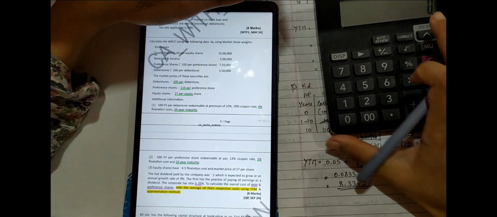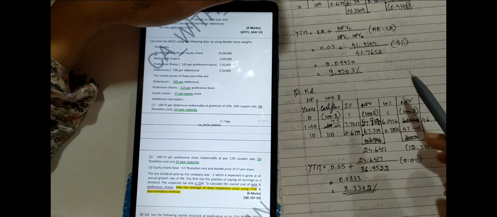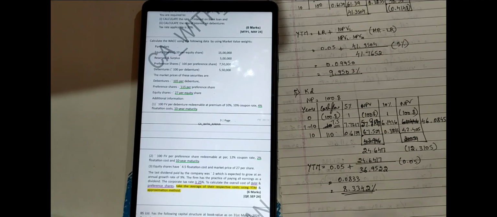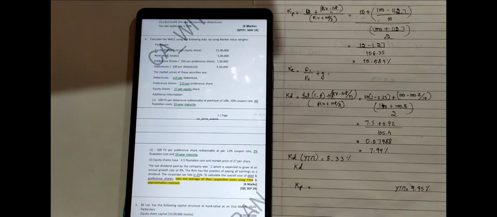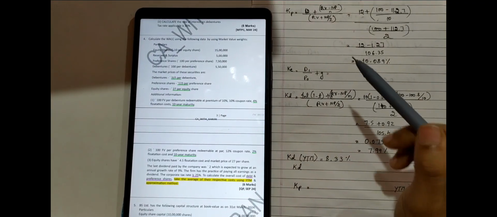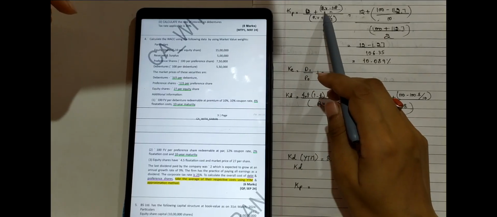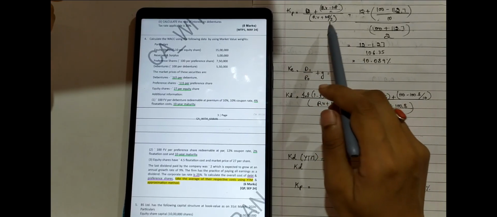In the question they have mentioned we have to take the average of KD and KP from both the methods, that is from YTM and approximation method. So from the approximation method, let's find out the value. We're going to use this formula. KP is dividend plus redemption value minus net proceeds upon n, all divided by redemption value plus net proceeds upon 2, right?